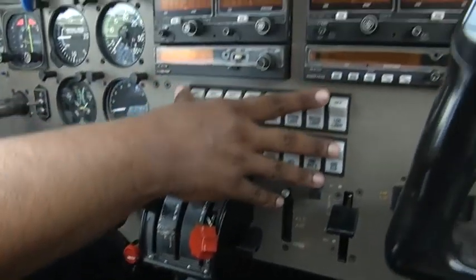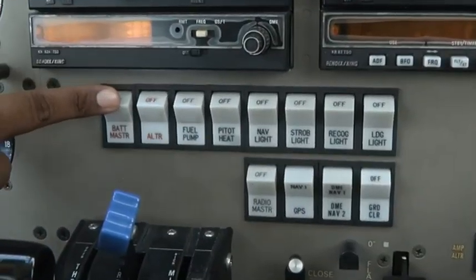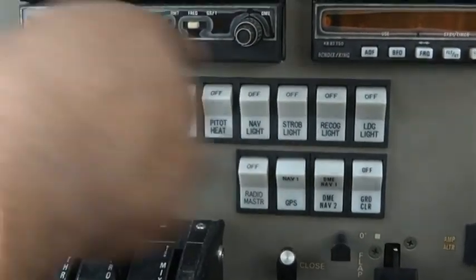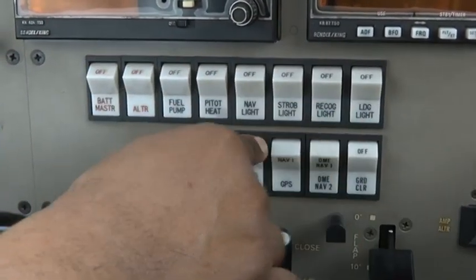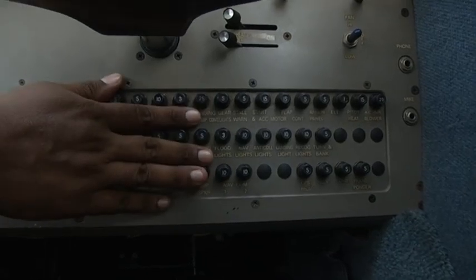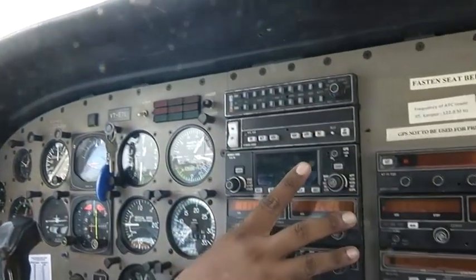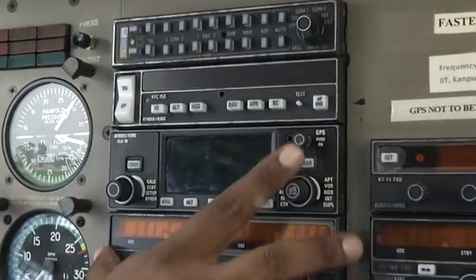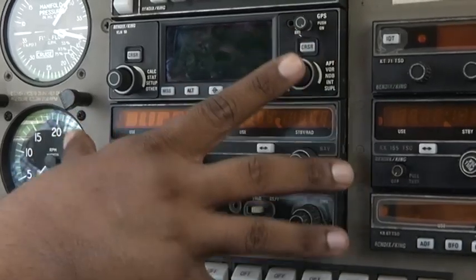Now, this is your switch panel. You can see we have different switches. This is your master switch, and there are various other switches here. You can see all these white switches. These are all the circuit breakers. You can see this is the circuit breaker panel. These are your radio sets. We have the Bendix King KX165 radio set in this.